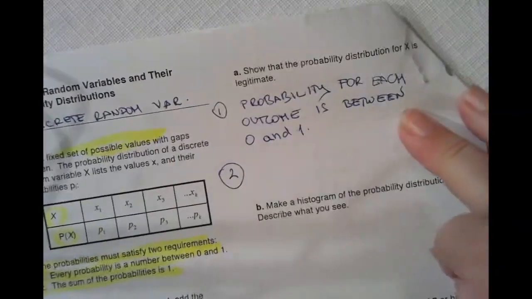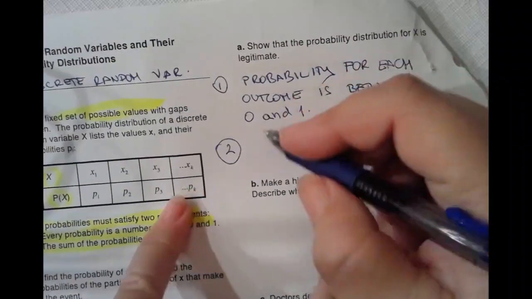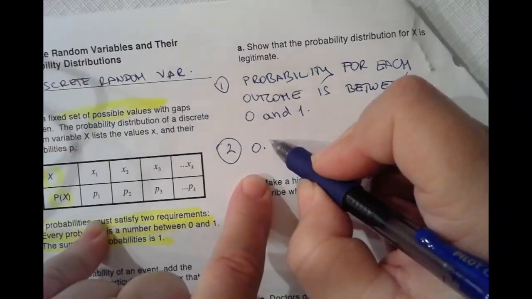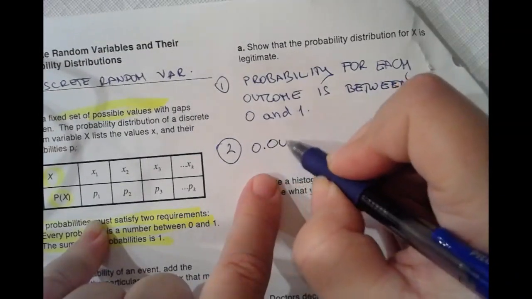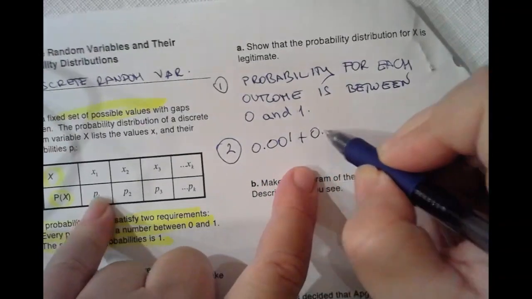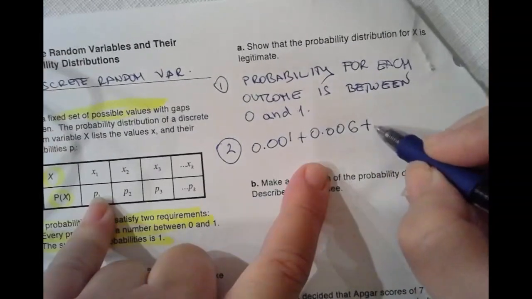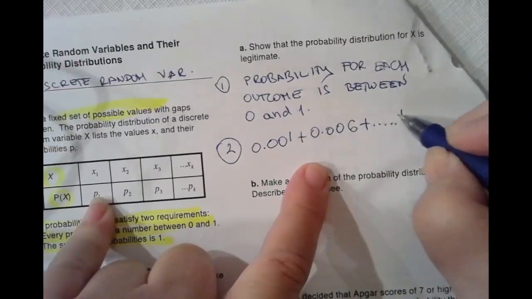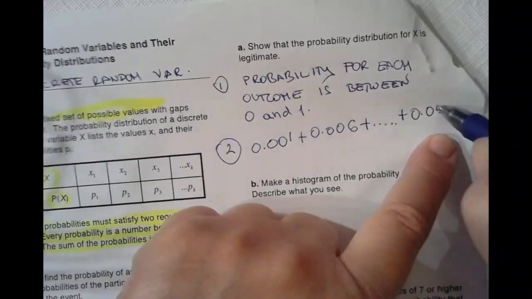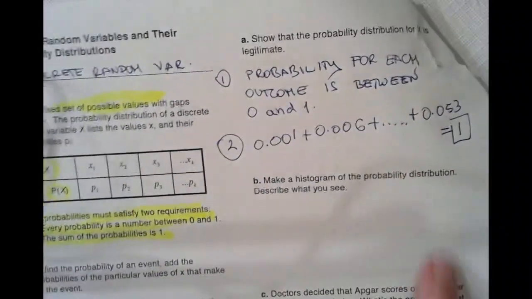The second thing you need to do is add all the probabilities, and they all have to add up to 1. I'm not going to add all of them by hand, I'm going to add them all on a calculator. But when I'm listing them, I'm just going to list the first two. And by the way, that's a common thing to do: list the first two, dot, dot, and then the last one, 0.053, and they all add up to 1.